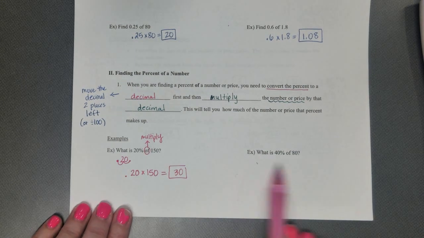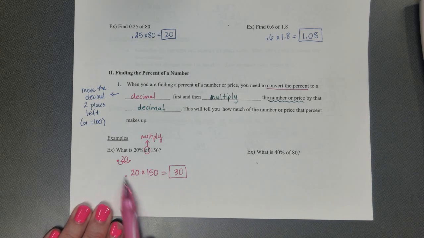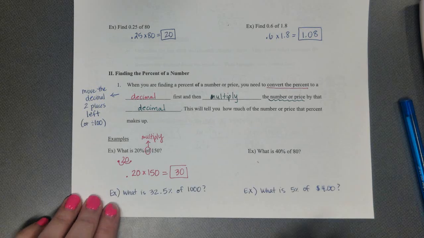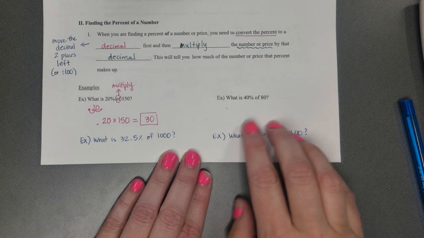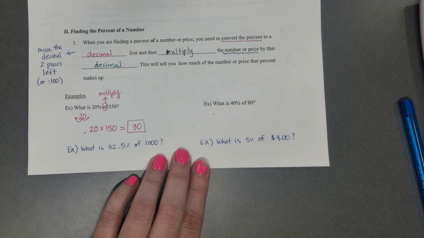Okay, so I want you to try this next one. What is 40% of 80? So using this as your example, I want you to try this one. First step is to write 40% as a decimal. All right, let's check in. Reagan, can you tell me how to write 40% as a decimal?